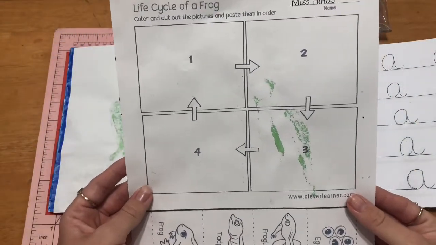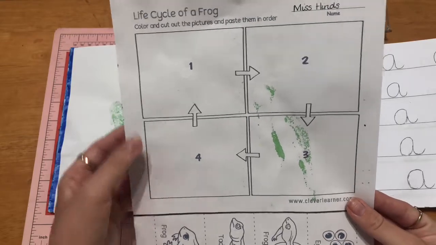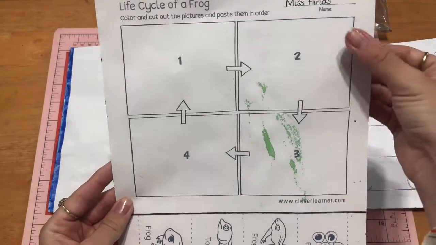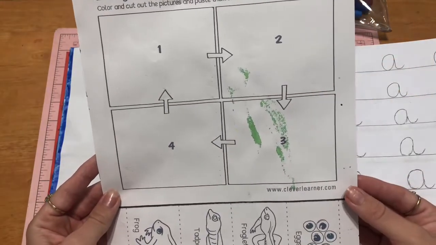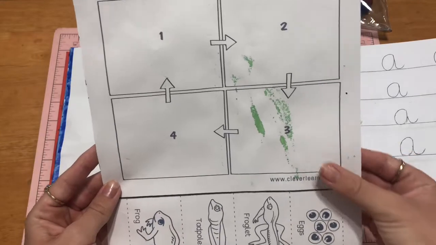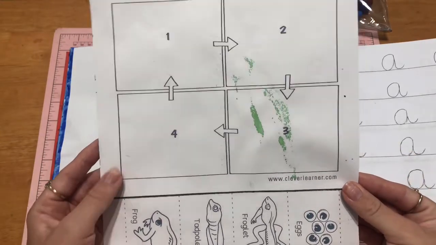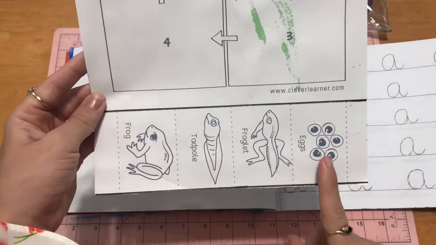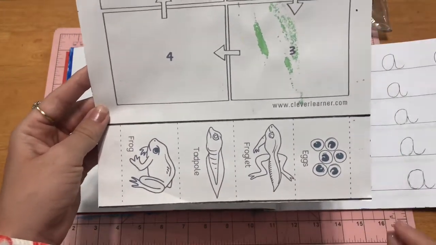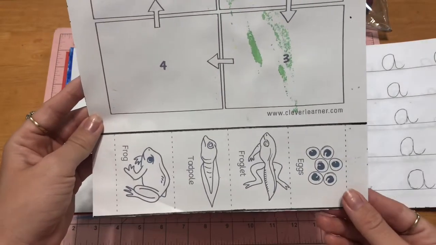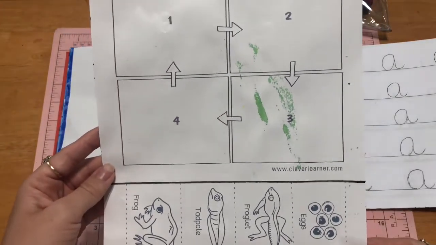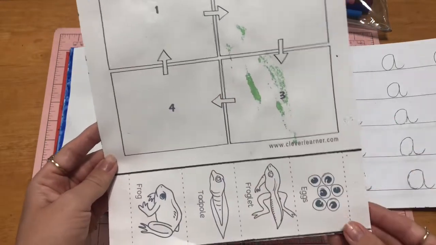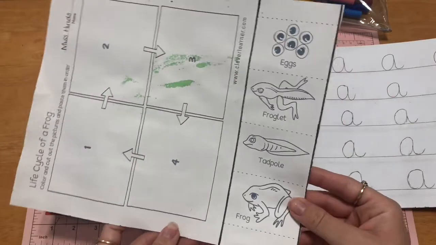Can you help me find the number 1? Nice work. What about number 2? Nice. Number 3? Great job. And number 4. Nice work. So, once you're finished coloring your pictures, you're gonna then cut them out with your scissors, and then we have to place them in order before we stick them on. So, let's get to coloring.